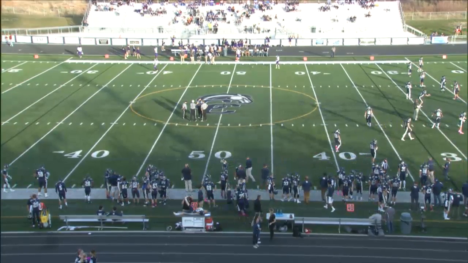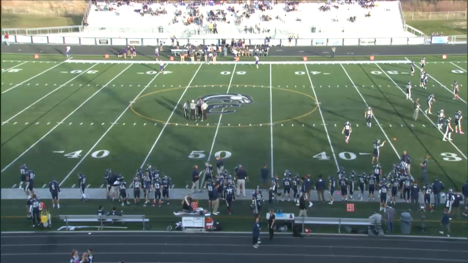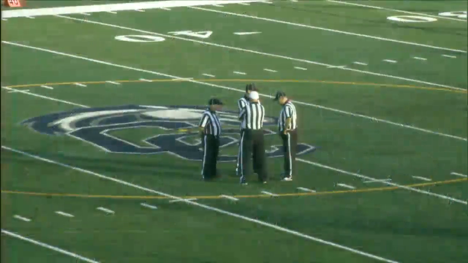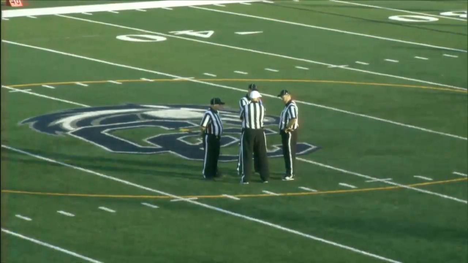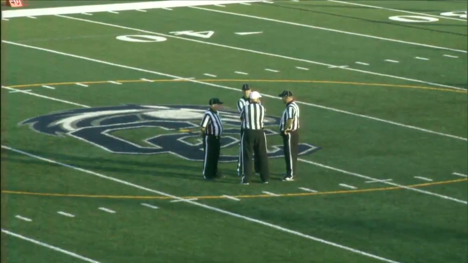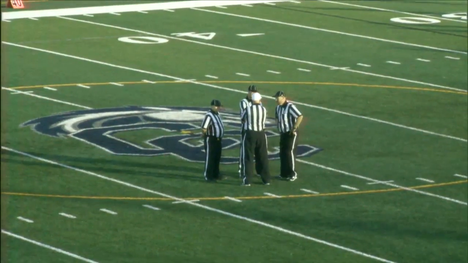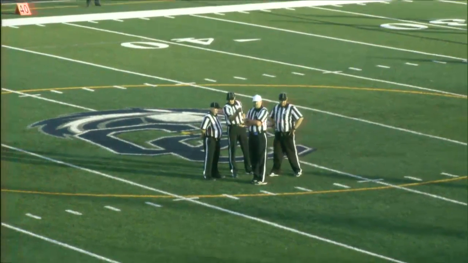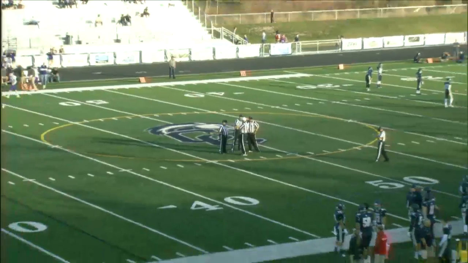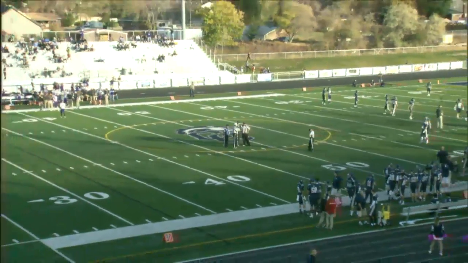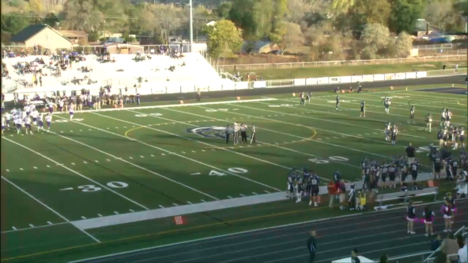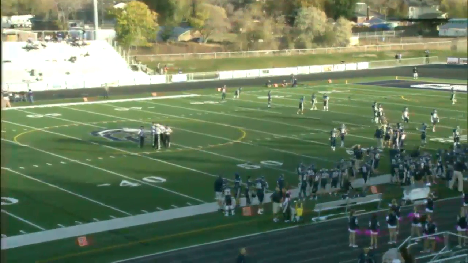Now, the situation that the Chargers are in, with possibly not having Michael Ebling the rest of the way through the playoffs, they're going to be looking at Kyle Reevely to lead them the rest of the way. So far, Kyle's done a great job in this ball game in relief of Michael Ebling. Chargers lead by a score of 28-14 as we get ready to start the second half.